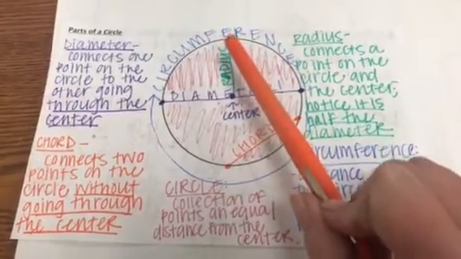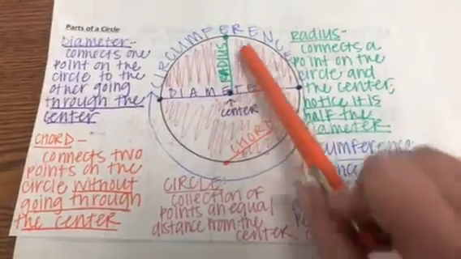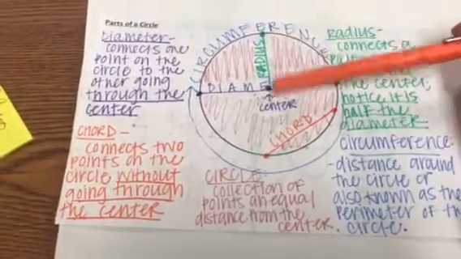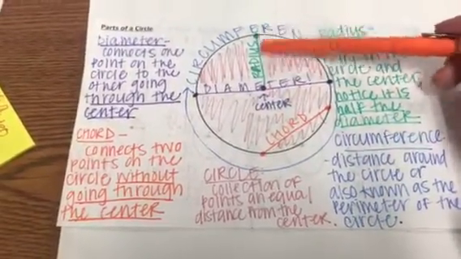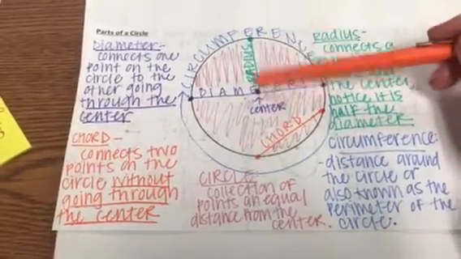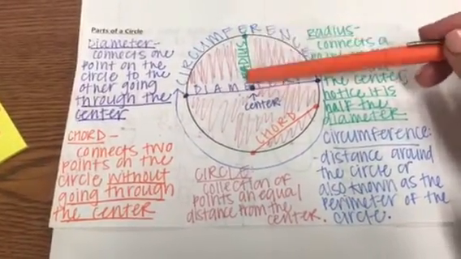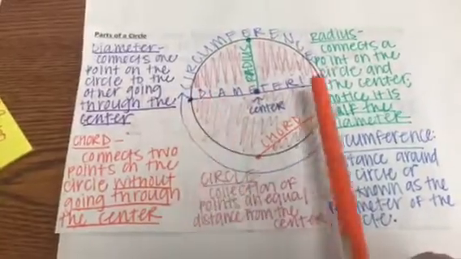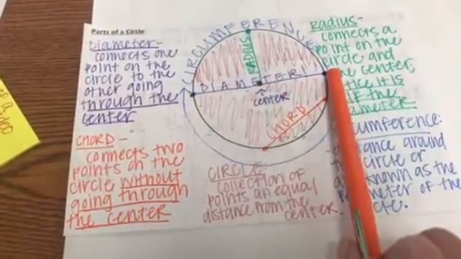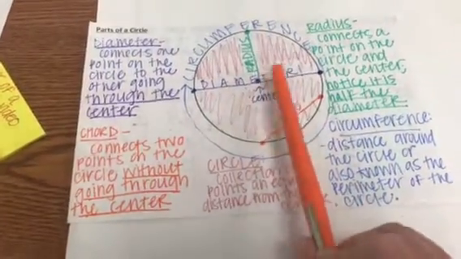You will notice that the radius is half the length of the diameter because it's going half as far. It's only going from the outer edge to the center instead of from one point to the other. So if the radius is half of the diameter, that means the diameter is made up of 2 radii. So this could be a radius and this could be a radius put together.